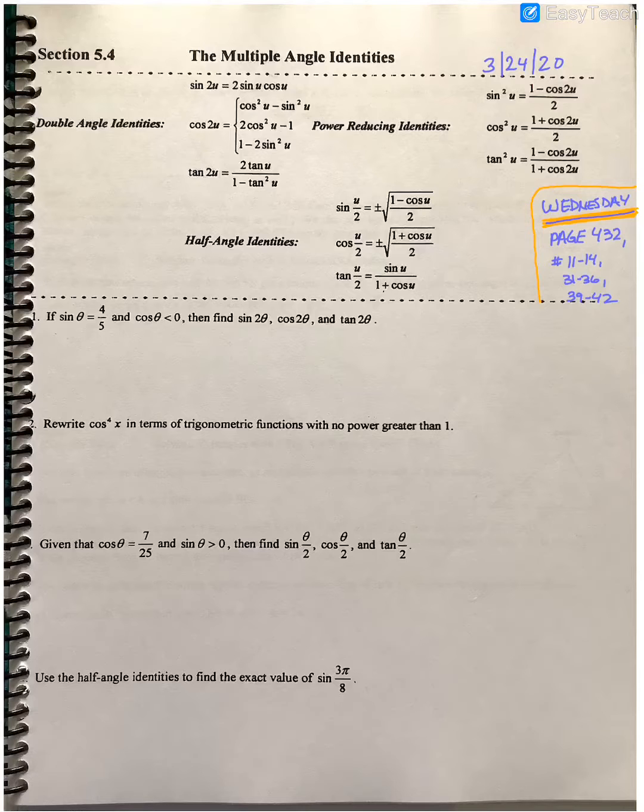You will notice I already have the homework written on the screen. I say homework, but the problems assigned that go with this lesson will be on page 432, 11 through 14, 31 to 36, and 39 to 42. The recording of the lesson is Tuesday's e-learning. So your job on Tuesday is to watch the lesson, work to understand it, and copy the notes down. Your Wednesday e-learning will be on the problems over the lesson. You're welcome to do those early if you want, but that's my plan as of right now. No problems if you work ahead, though.